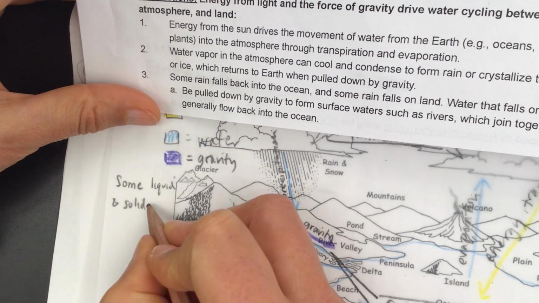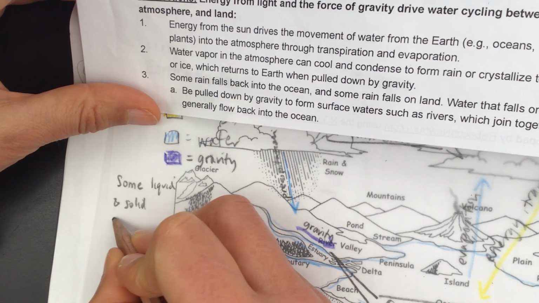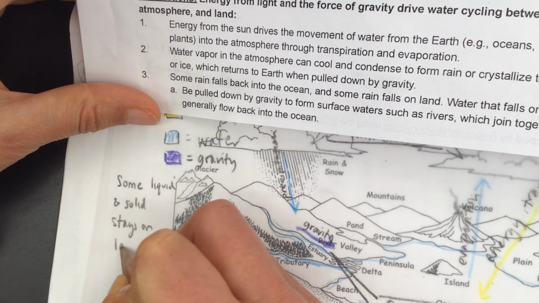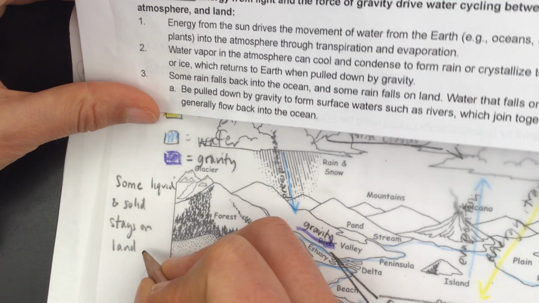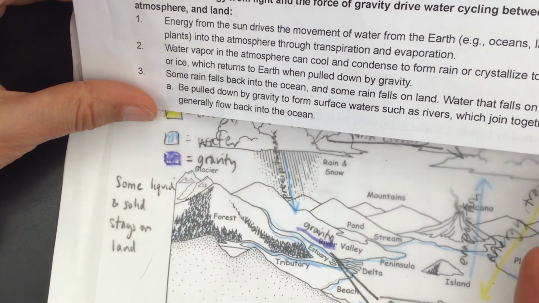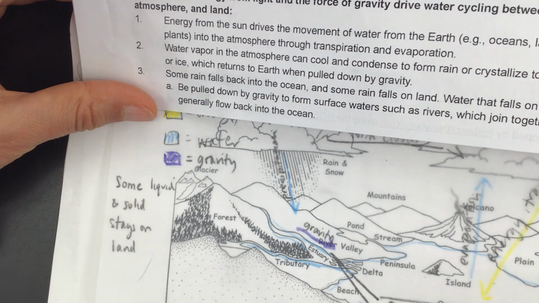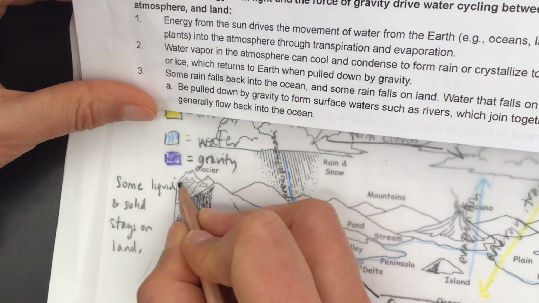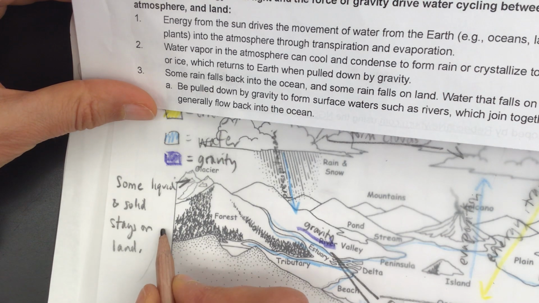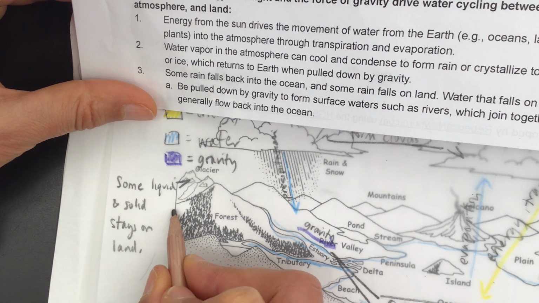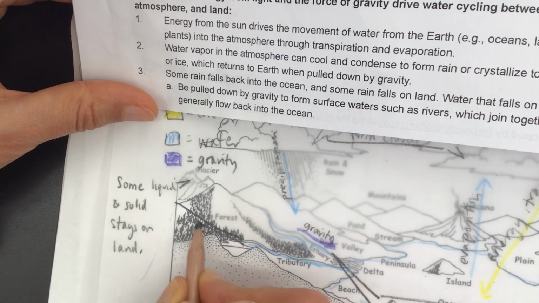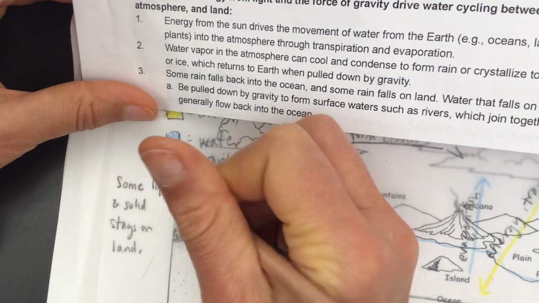and solid stays on land. And you could give more detail, like bodies of water and ice sheets, but I'm just going to point to them. I'm going to point to the glaciers, and I'm going to point to a tributary. Great. What's a tributary?